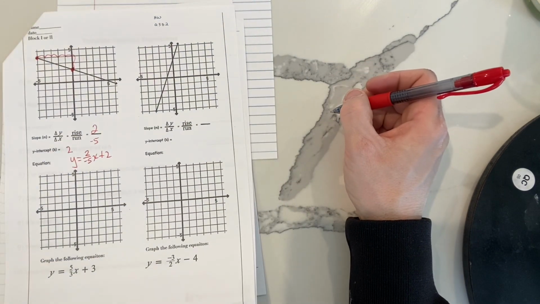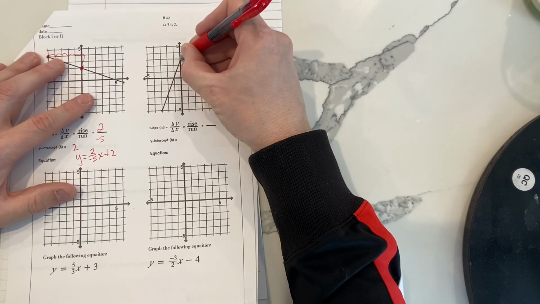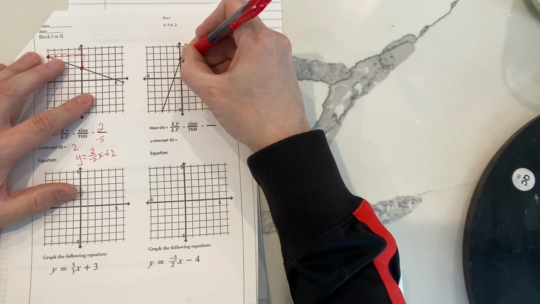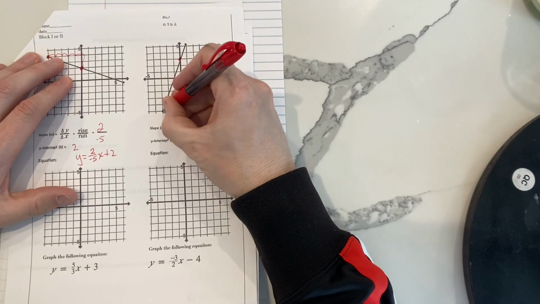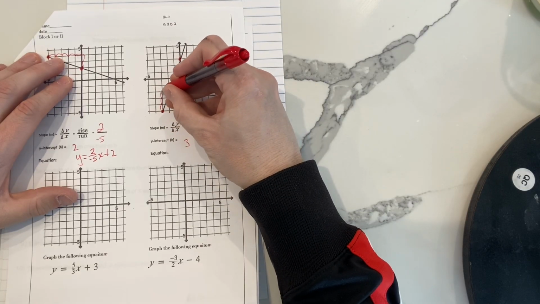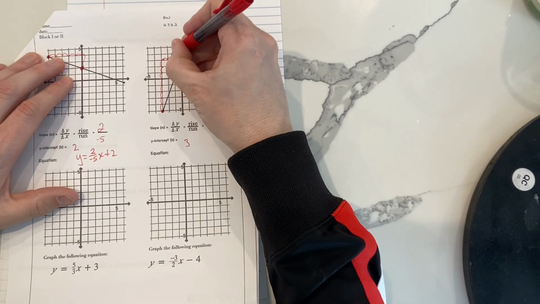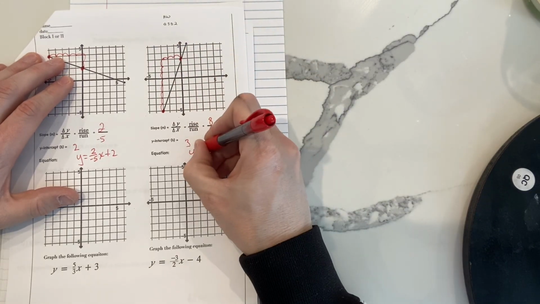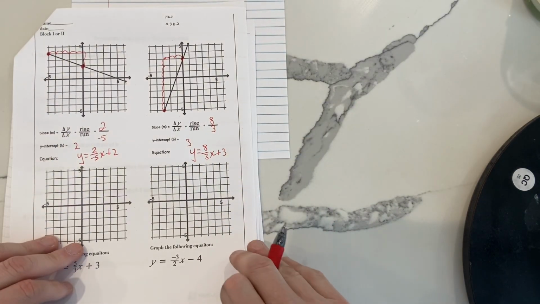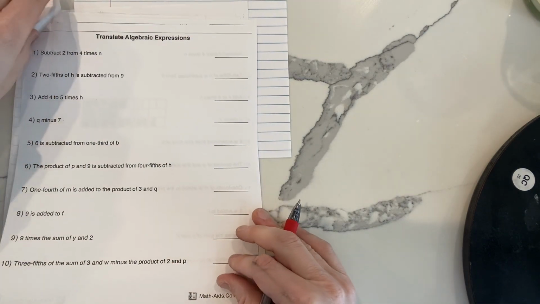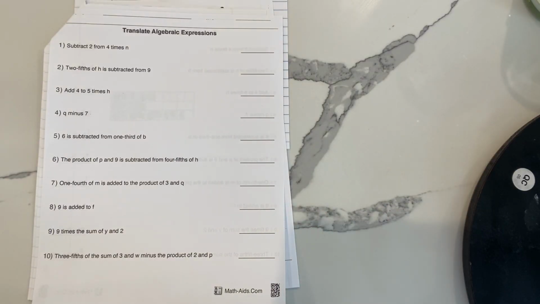Okay. And the last one we'll do on this page, the y-intercept looks like it's right here. 1, 2, 3. This is 3. It looks like it cuts through right there. 1, 2, 3, 4, 5, 6, 7, 8. 1, 2, 3. So y equals 8 over 3x plus 3. Awesome. All right. We need to translate these algebraic expressions, okay?